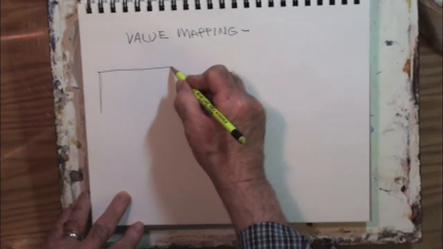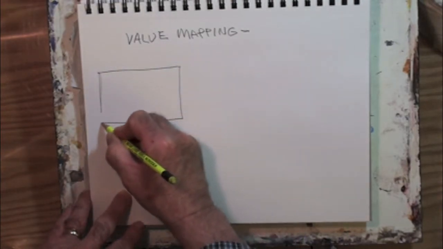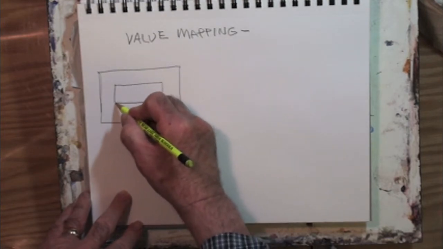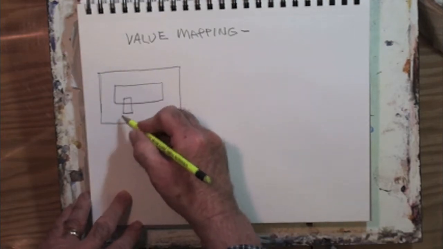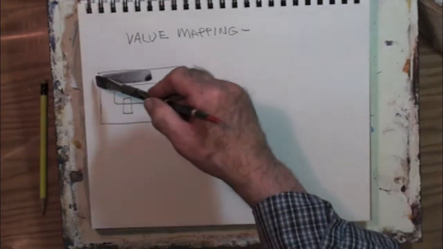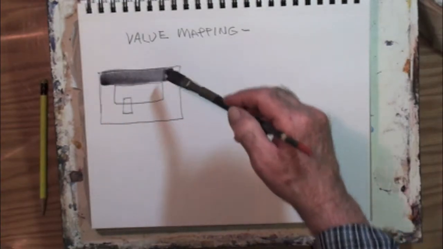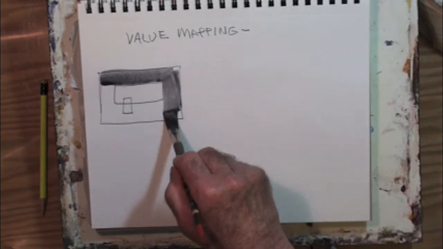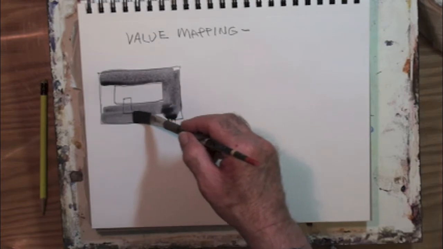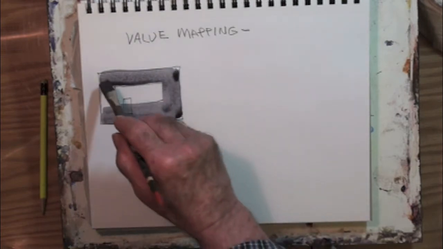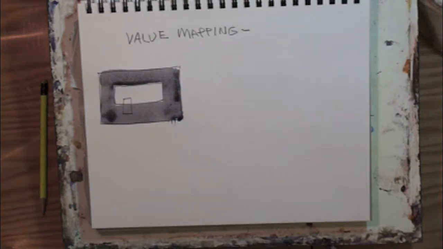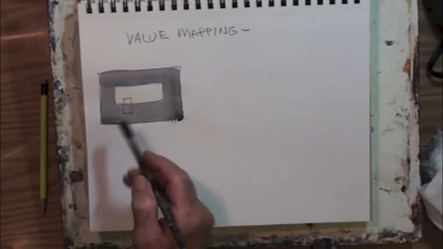We draw one big rectangle. That would be one value. Another rectangle within that rectangle is another value, and then a smaller rectangle within that. So we're going to pick a light middle value of gray and paint that whole thing out right through the black, but the white remains. And so that's how much proportion of white to middle value there will be in this painting.